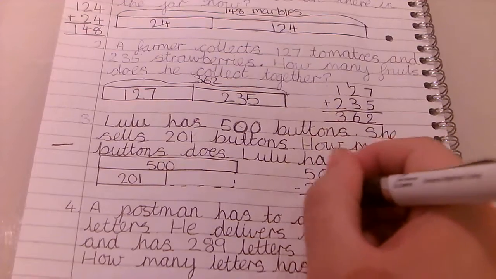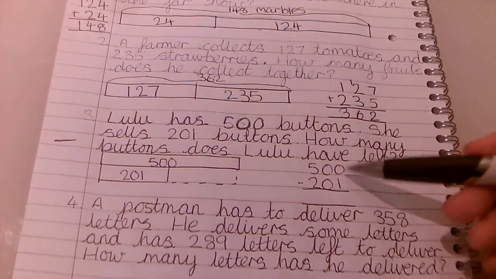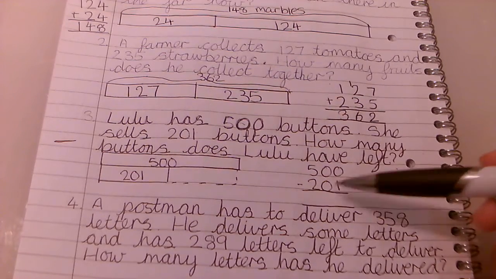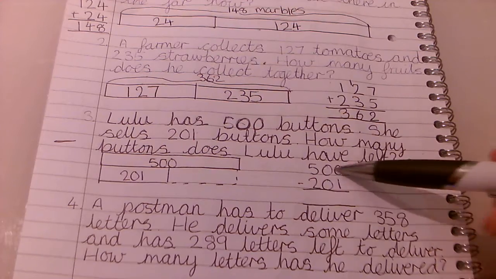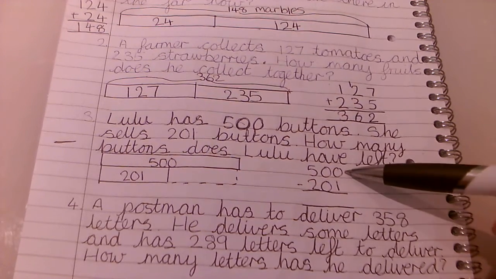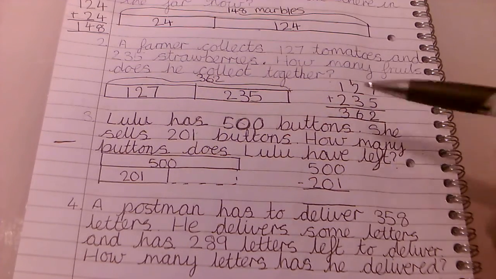Now I know when we're adding, it doesn't matter which way around the numbers go in column method, but it does when subtracting. So this is how many we started with and this is how many we took away. It would not make sense if we did the 201 on top and the 500 below, because that wouldn't give us the right answer.